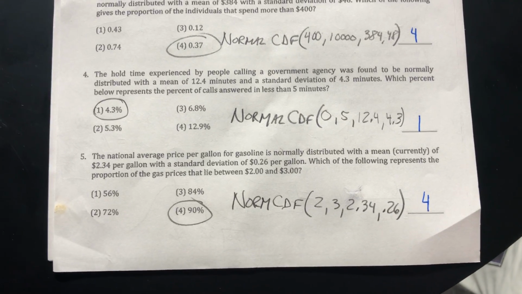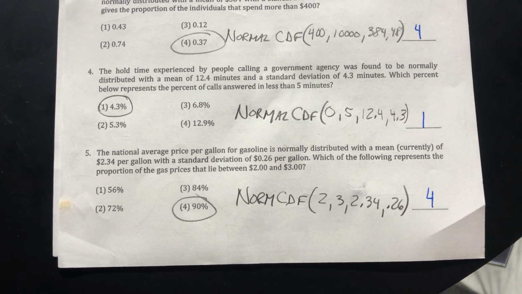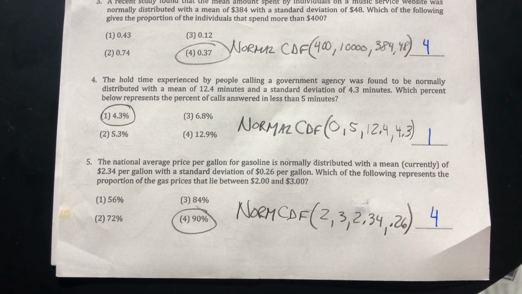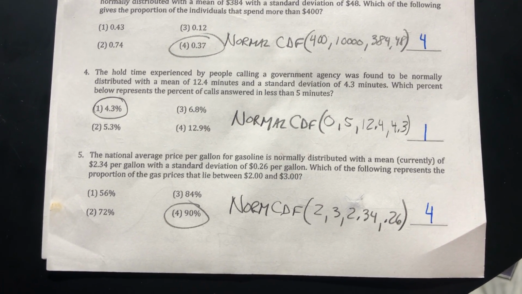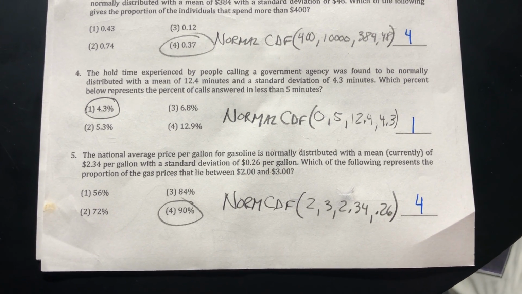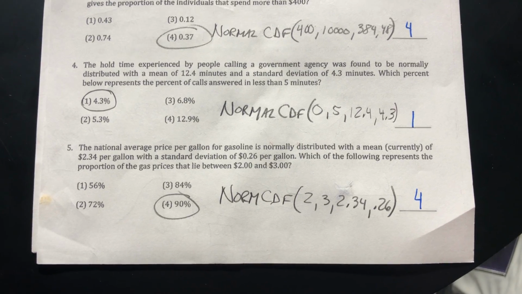For number 4, this one said less than 5 minutes. So I have 0. You could have put negative 10, negative 20, negative 100. You still should get a close approximation. So I have 0, 5 for my higher number, the mean, and then the standard deviation.